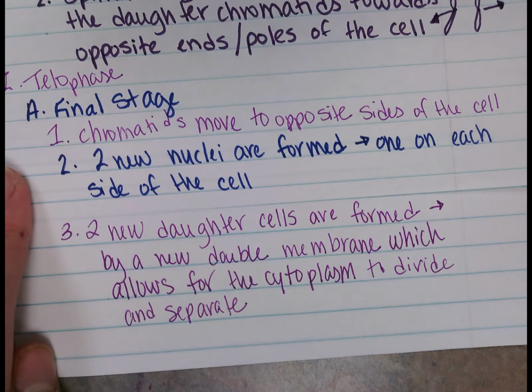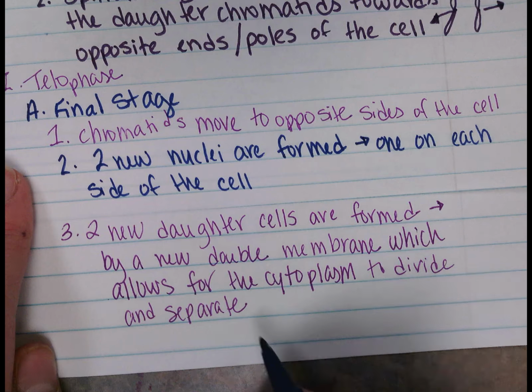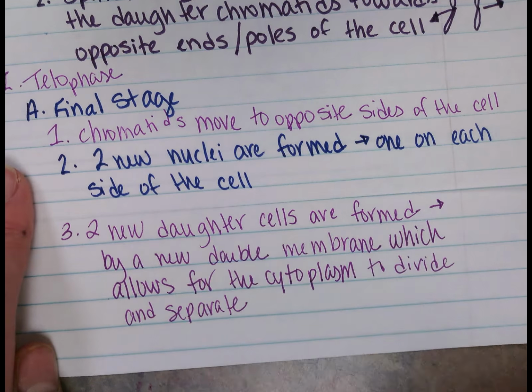So that double membrane is simply the same thing as a regular cell membrane, but now it's just forming in between. So it's allowing for the cytoplasm to officially divide, and two cells are just about to be formed.